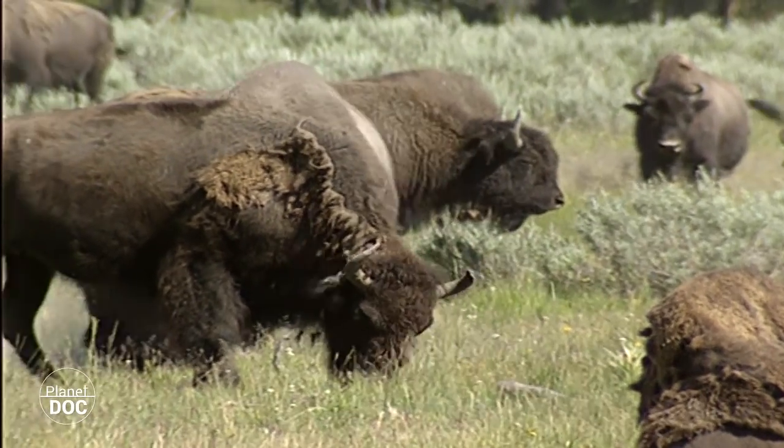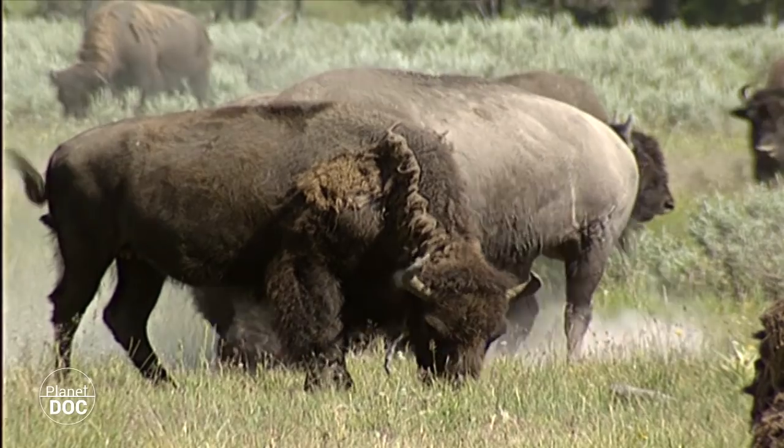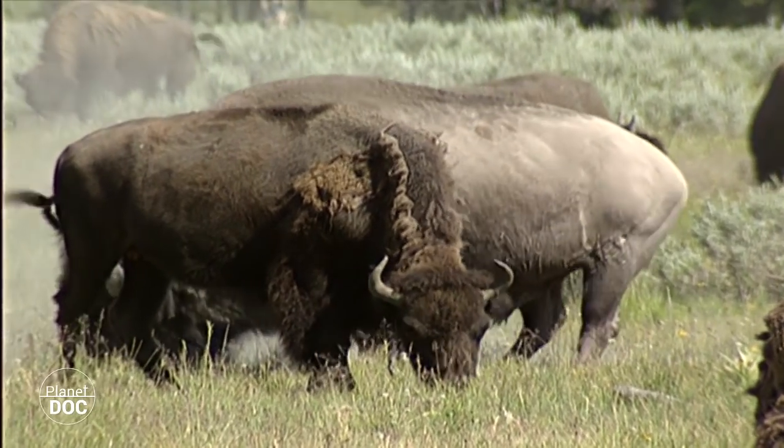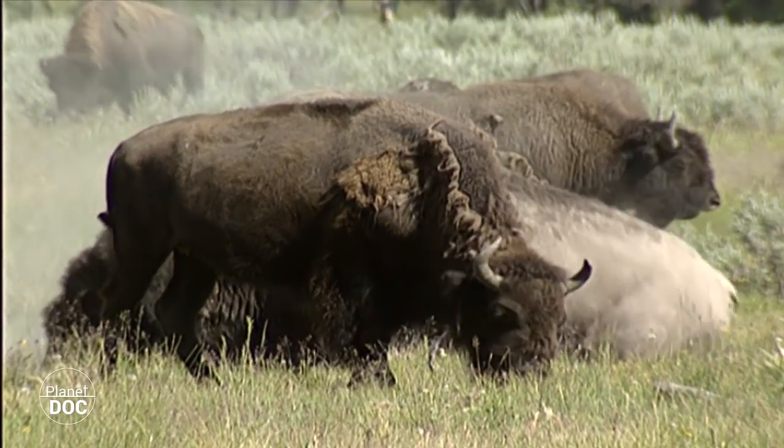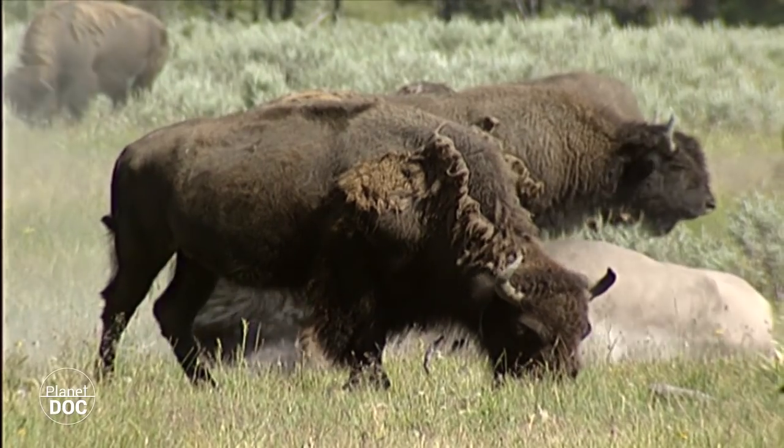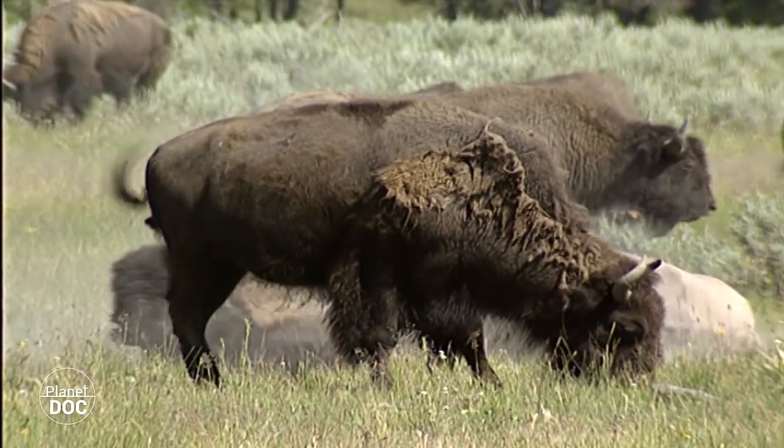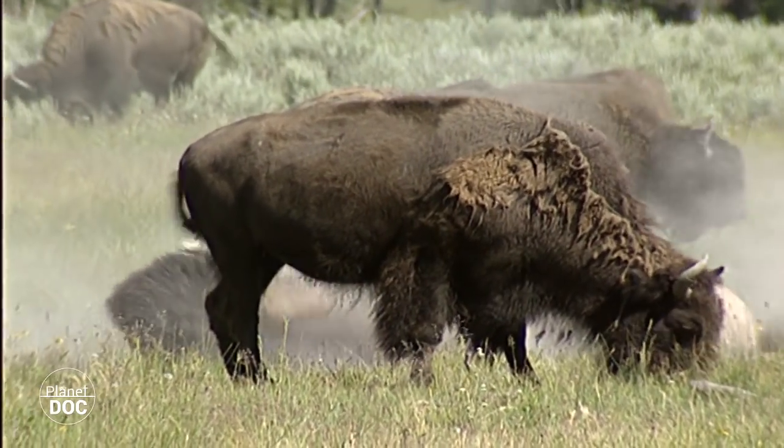However, if the buffaloes of the eastern United States, like those in Yellowstone National Park, can be identified as plains buffaloes, the case of the Canadian buffaloes is complicated by the hybrids produced by the crossbreeding between the two subspecies.